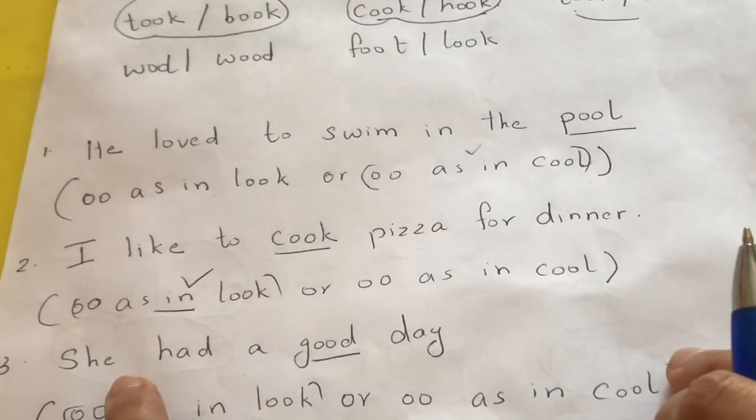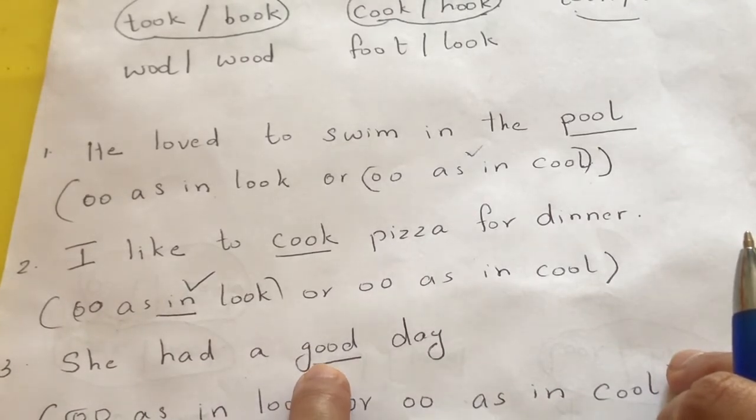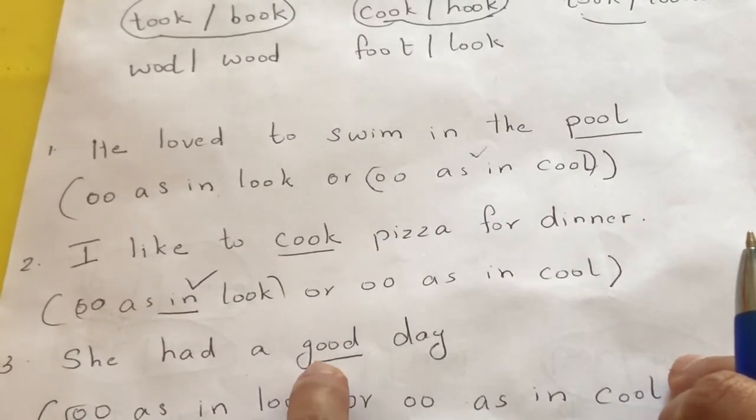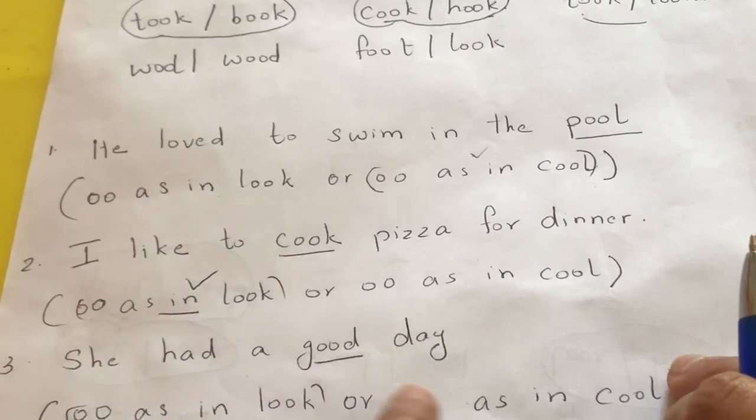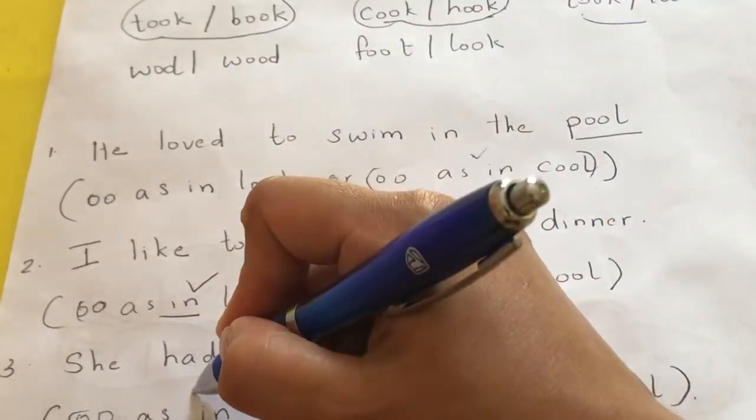The next sentence is, she had a good day. Good, does it have short oo or long oo? Oo as in look or oo as in cool. Good has short oo, so this is the right one.